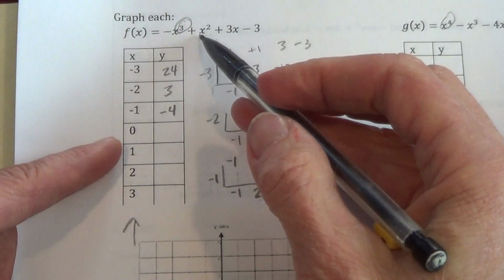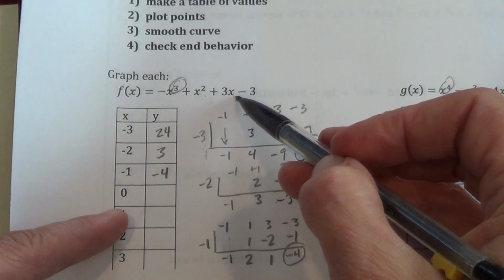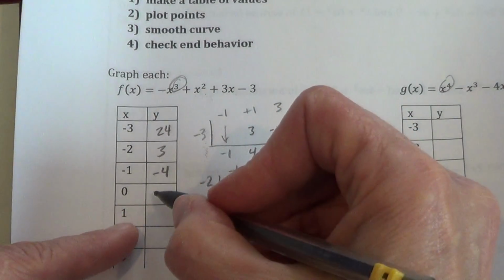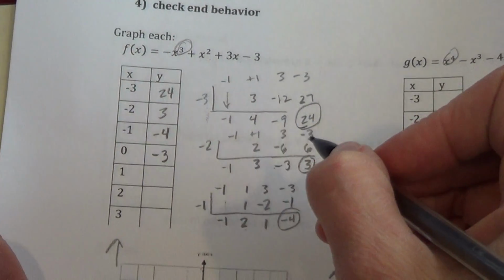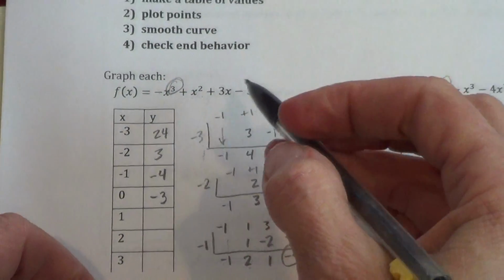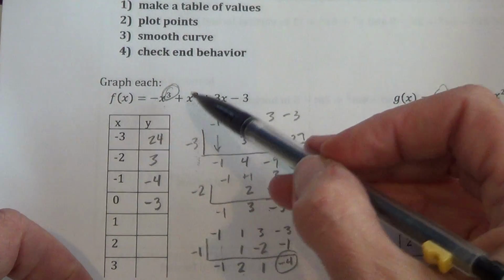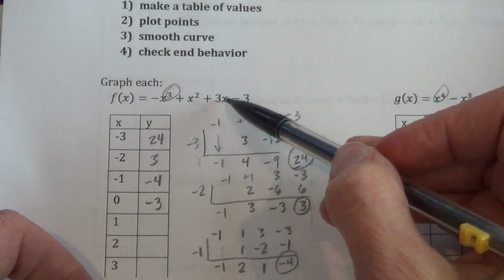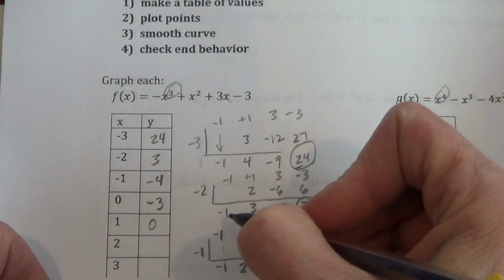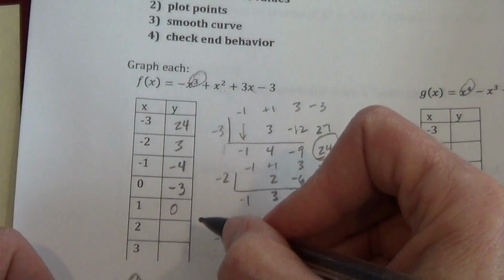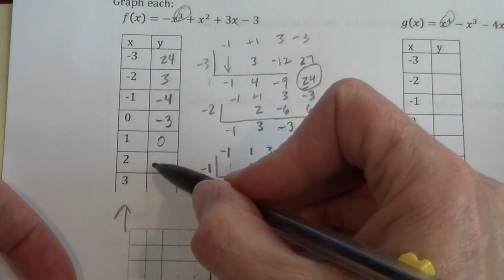Now when we plug in 0, it will wipe out all of our variable terms, and we just end up with a -3. Okay. When we plug in 1, 1 cubed would be -1. 1 squared is +1, so those two wipe out. 3 times 1 is 3, minus 3 is 0. Go ahead and do these last two on a piece of scratch paper. Pause the video.